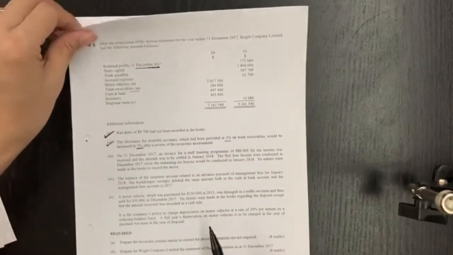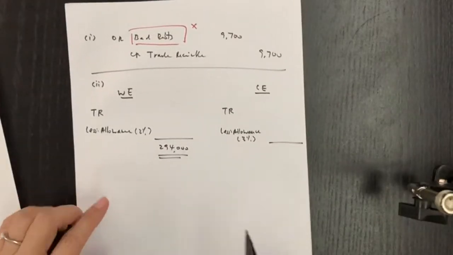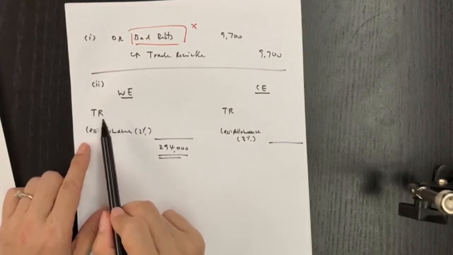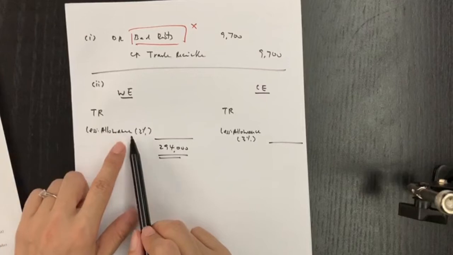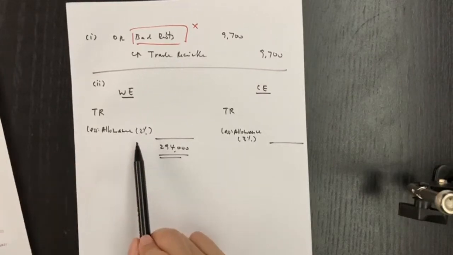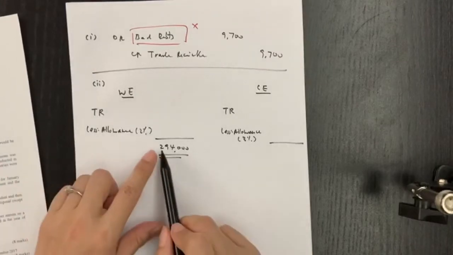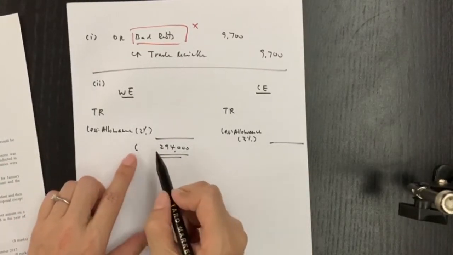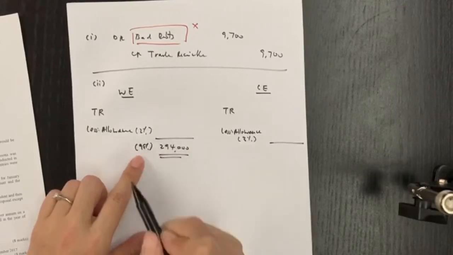Okay, let me draw you a diagram here to analyze the situation. So this is the wrong entry done. I have my trade receivable and then less allowance. The wrong percentage is 2%, and in the trial balance we have this 294,000. So I put 294,000. Okay, if this is 2%, therefore what is the percentage left for this figure? That will be 98%.